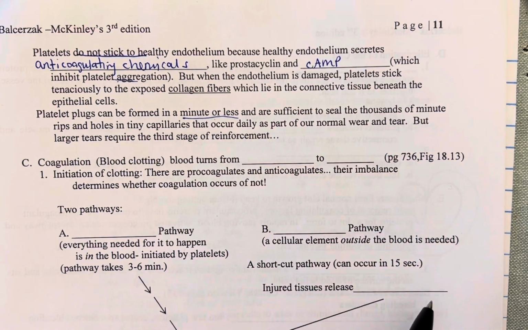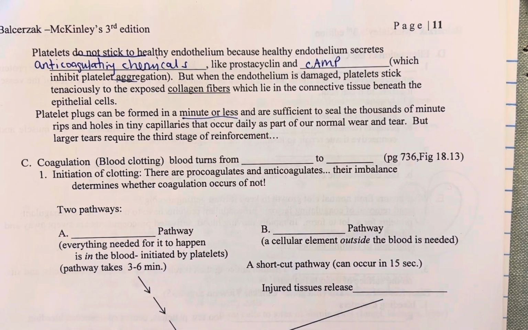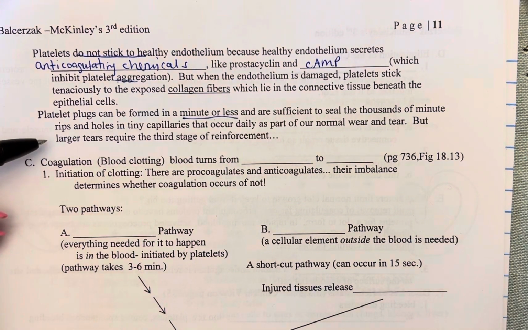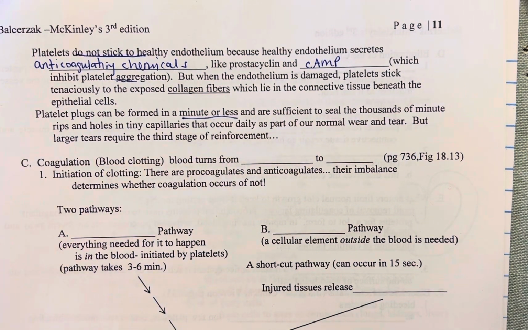It's just normal wear and tear. And so a lot of times just making the platelet plug is going to be sufficient. However, if you have a larger tear or damage, it's going to require coagulation, which we're going to talk about soon.